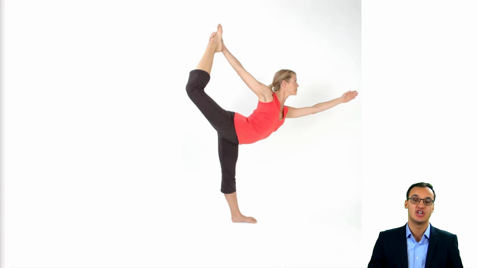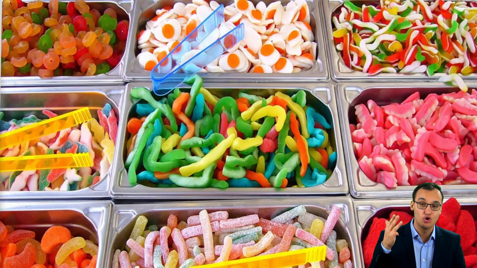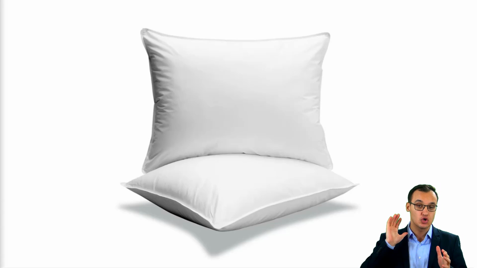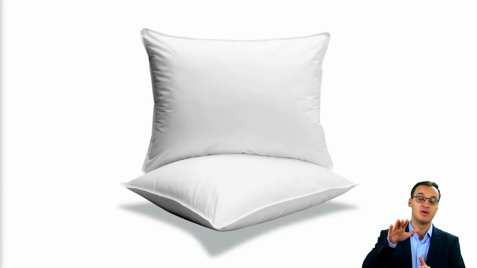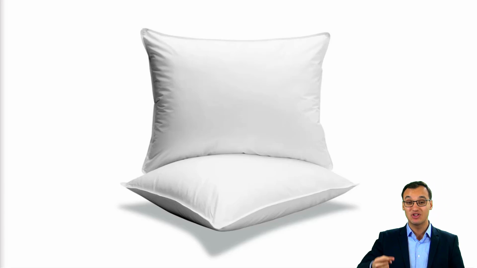So which are the lifestyle changes that we can do? Lose weight, don't eat big meals late in the evening, don't lie down after a meal, don't eat sweet dishes, don't drink alcohol, don't smoke, and sleep with a couple of pillows so that your upper body is a little bit higher up to prevent reflux during the night, which could cause aspiration of the food into your lungs. So these are the lifestyle changes that we can use in mild disease.